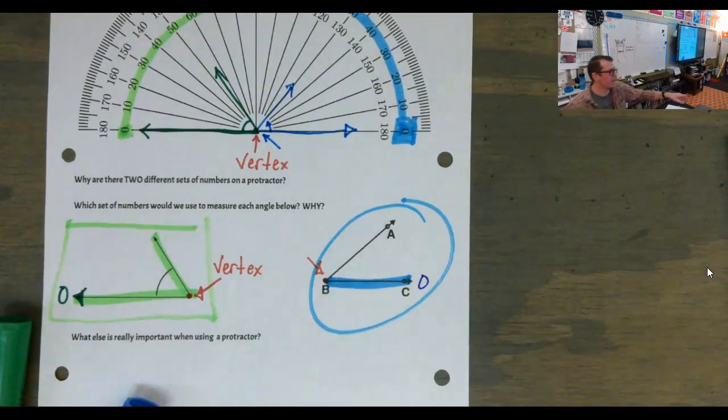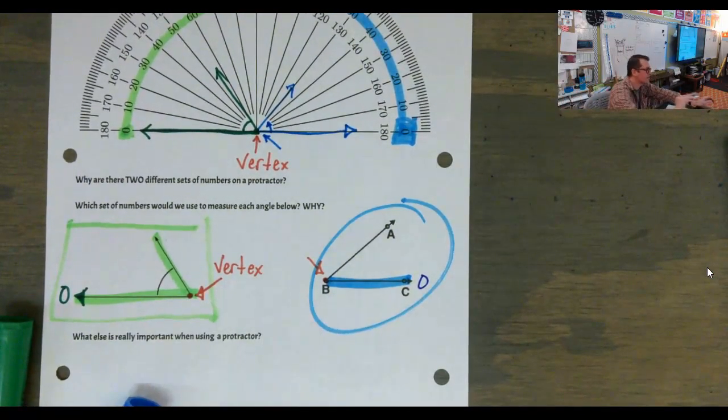So when using actual protractors, this starts to suck. I'm serious, because there's like 18 different kinds of protractors. And this is why we're not using them until we talk about them.